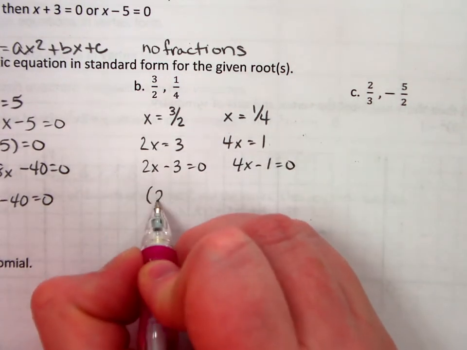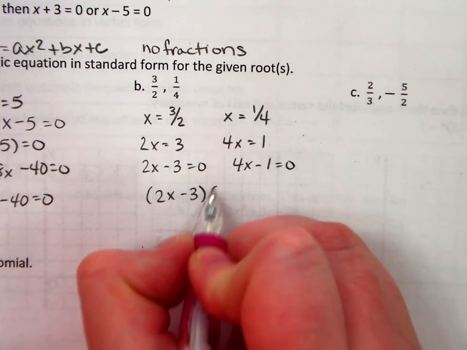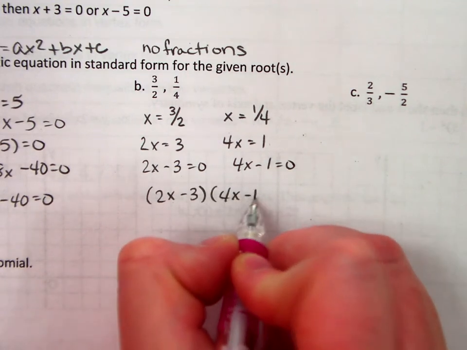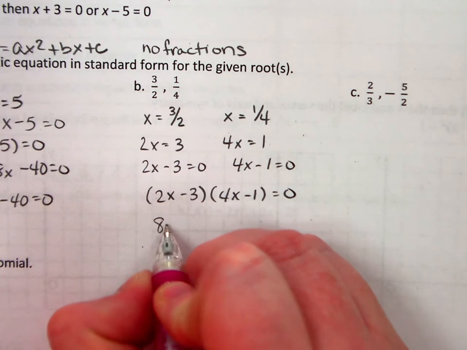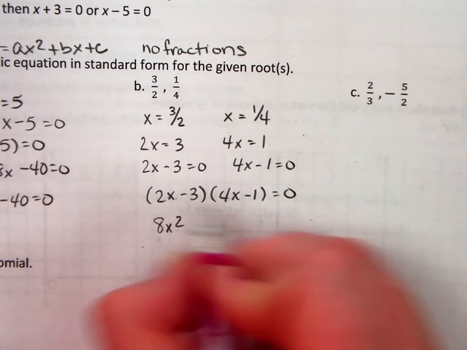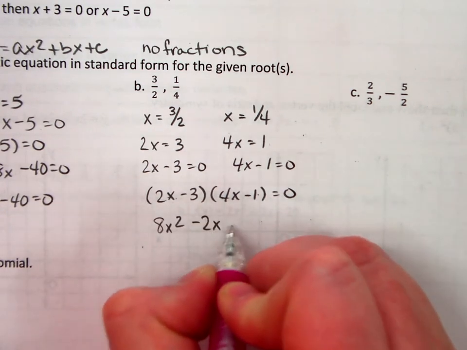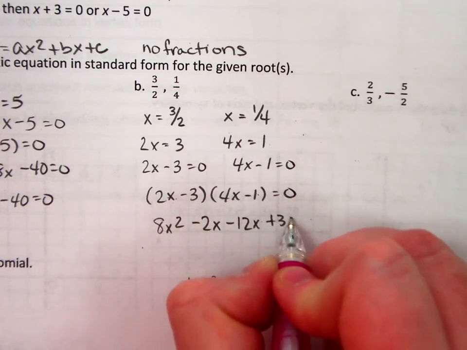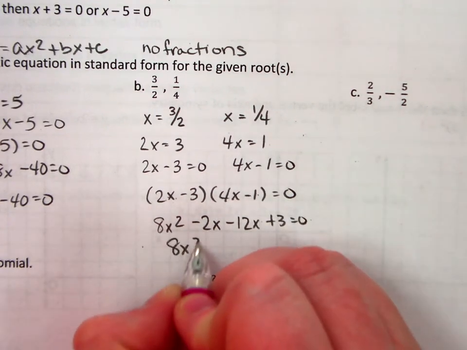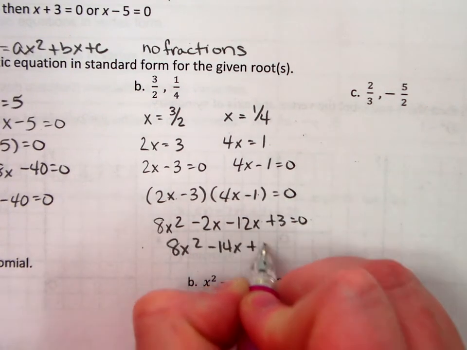Multiply them out. 2x minus 3 times 4x minus 1 equals 0 for the product. And then distribute: 8x squared, 2x times negative 1 is a negative 2x, minus 12x plus 3 equals 0. 8x squared minus 14x plus 3 equals 0.